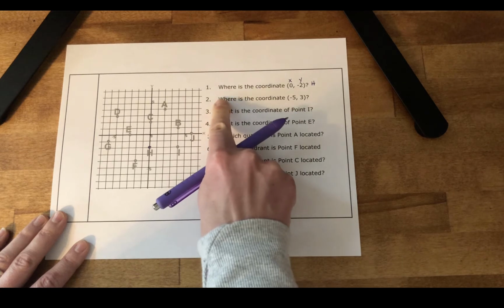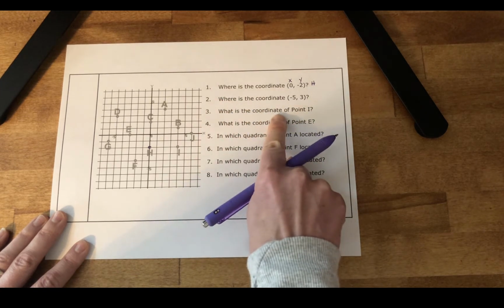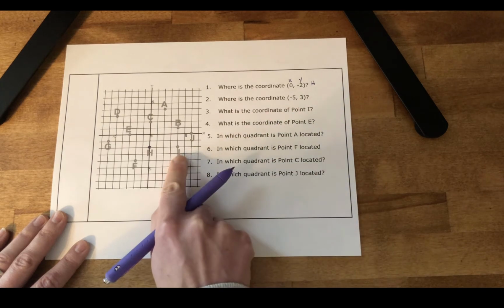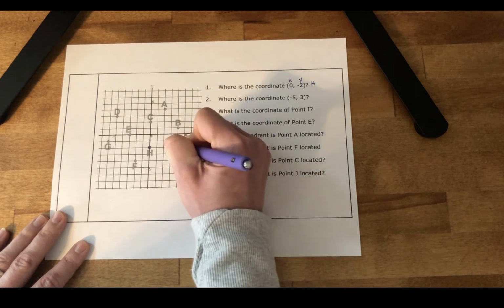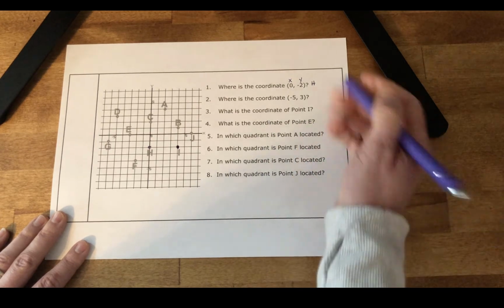I'm going to skip 2, and then I want you to go to 3 right now. What is the coordinate of point I? Let's find point I. Here it is. What is the coordinate? So let's write its location.